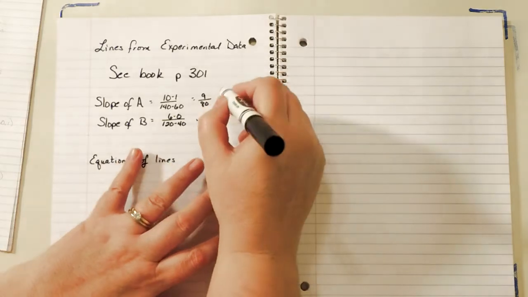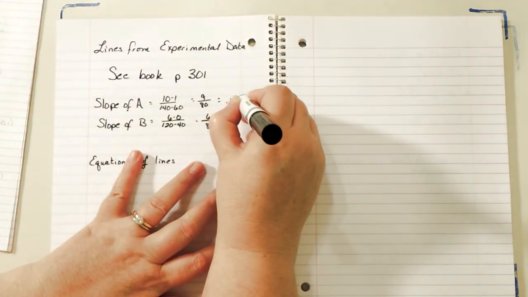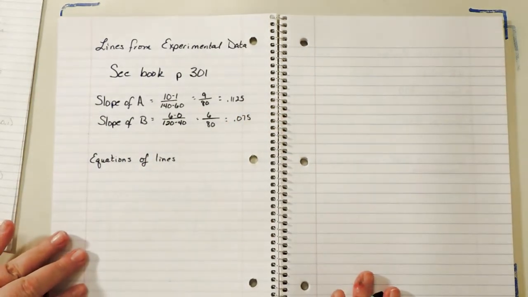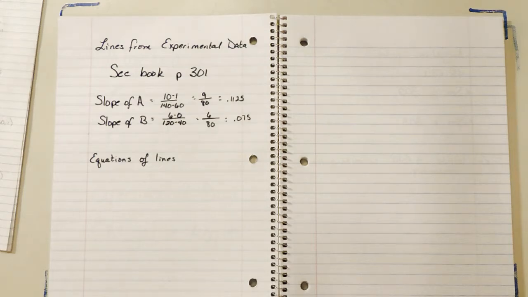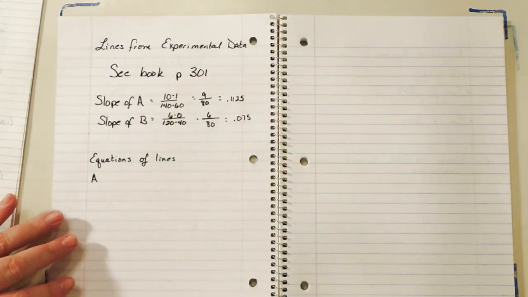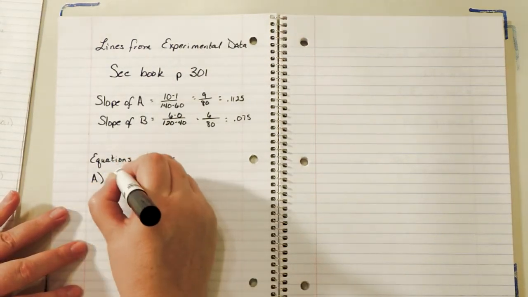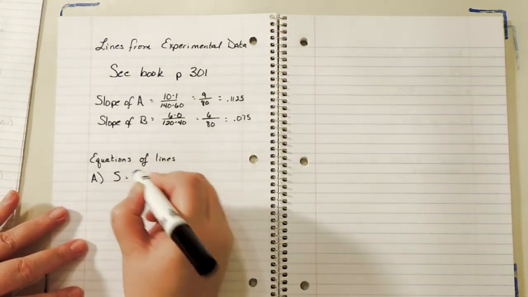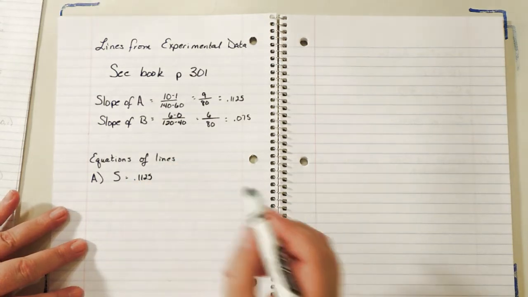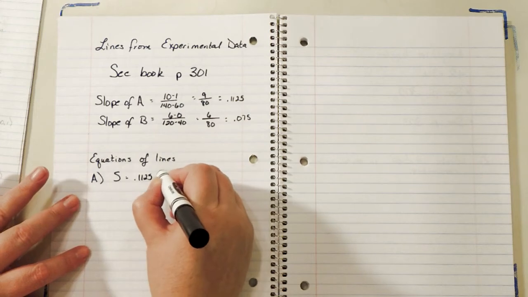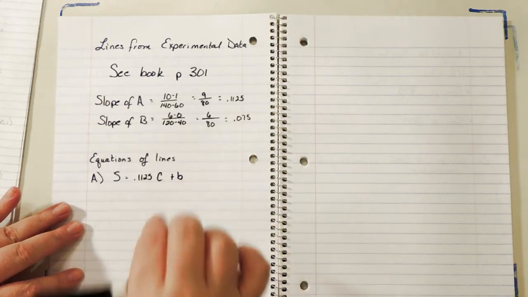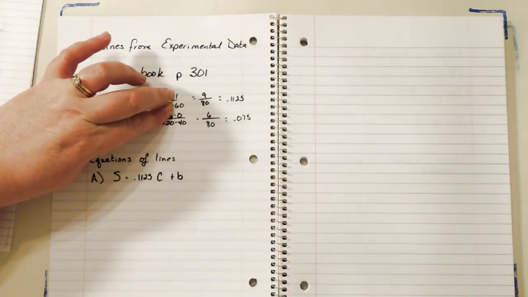In this case, we're going to put these guys into decimals. So this is 0.1125, and this one is 0.075. That will make life a little easier for us. And now we're going to work on the equation of the lines. So we have line A. Salt is our y. Remember, it was the dependent. So salt is going to equal the slope, which is 0.1125, times our x, which in this case is carbon, plus B, our y-intercept.